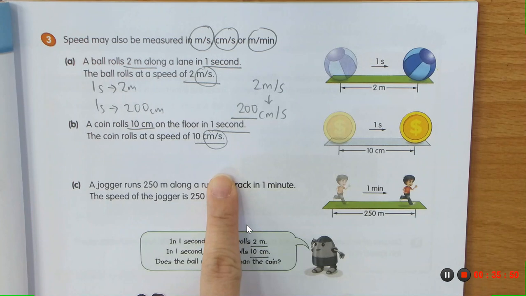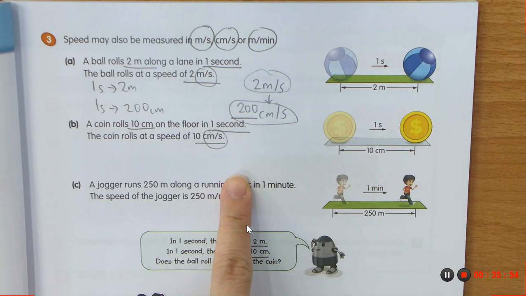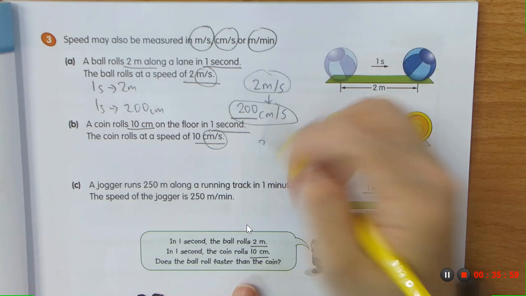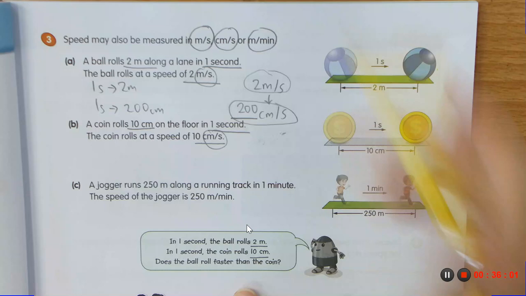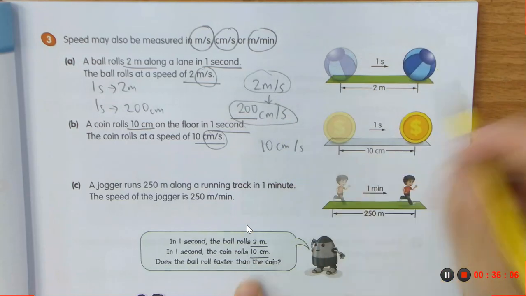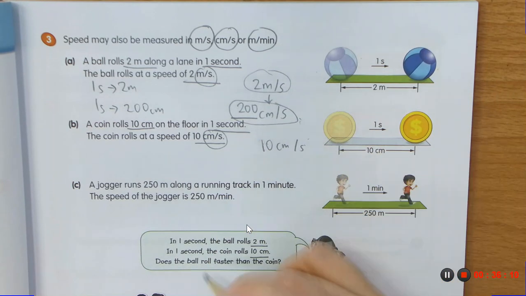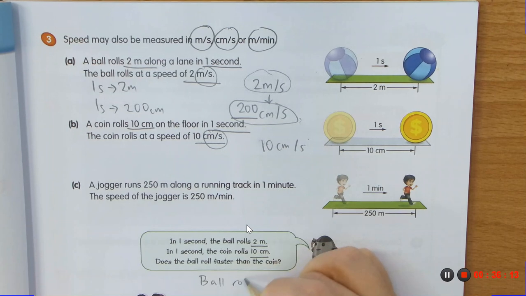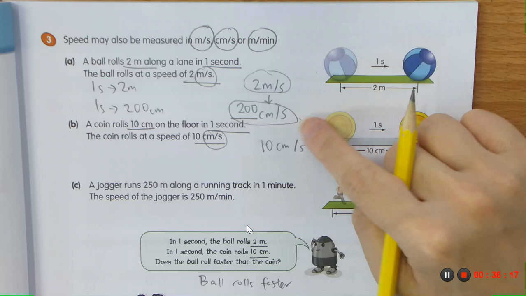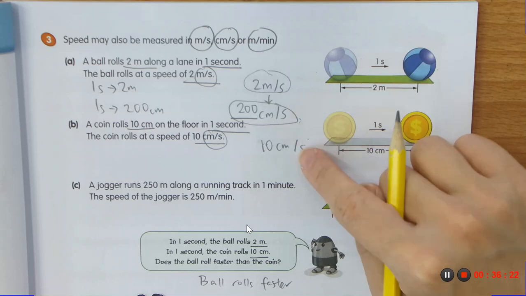So I can convert from one unit of measurement to another unit of measurement for speed. For the coin, it is 10 centimeters per second. So you can see, we can already compare. The ball rolls faster, because in 1 second, it can roll 200 centimeters compared to the coin.